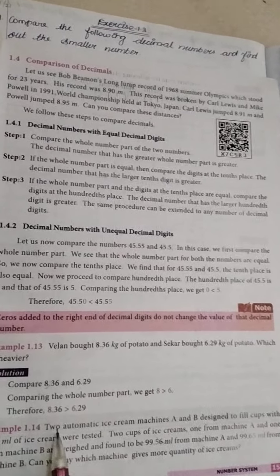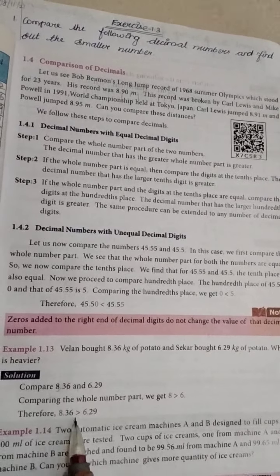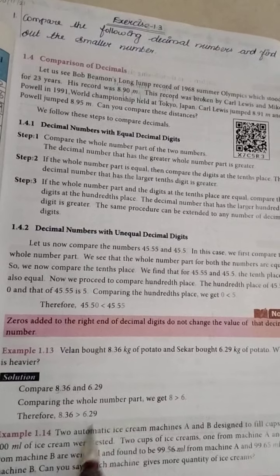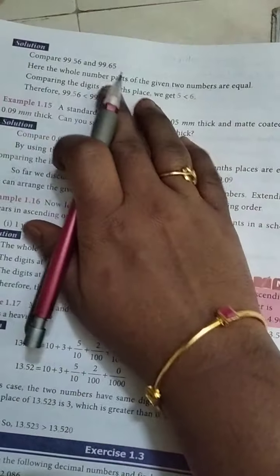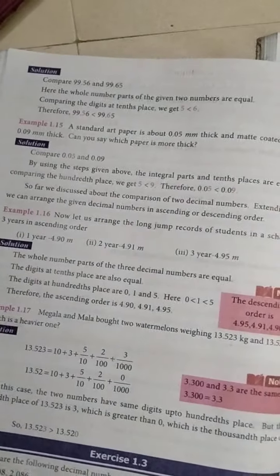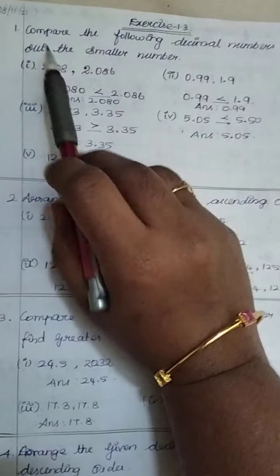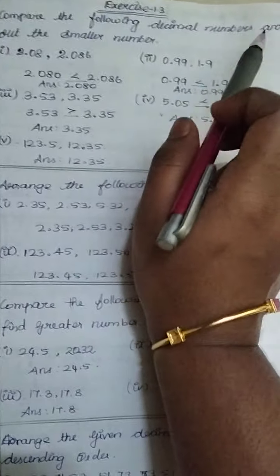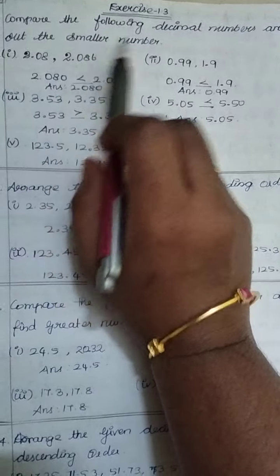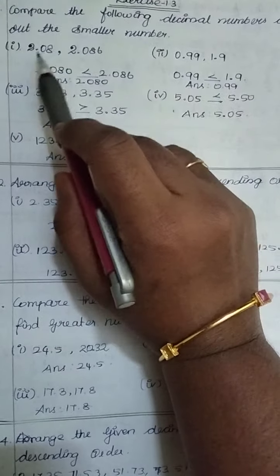So if we compare, 8.36 is greater than 6.29. So we can easily compare these numbers. Okay, so likewise we have to explain all those things. So we have to see that 1.3 exercise. From the 1.3 exercise, we have to consider that the first Roman number is: compare the following decimal numbers and find out the smallest number. See, listen, what is the smallest number?